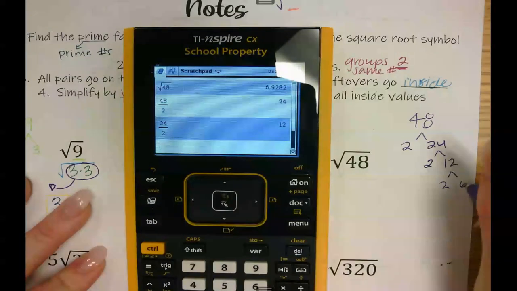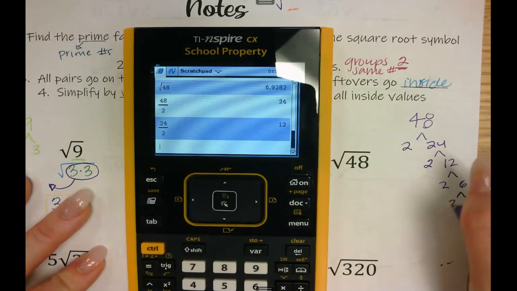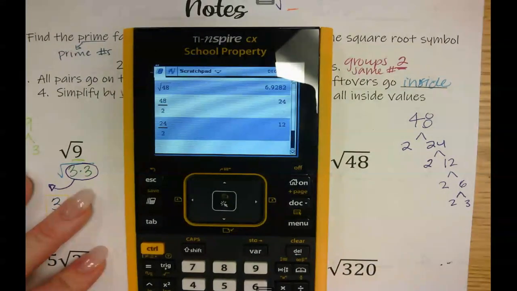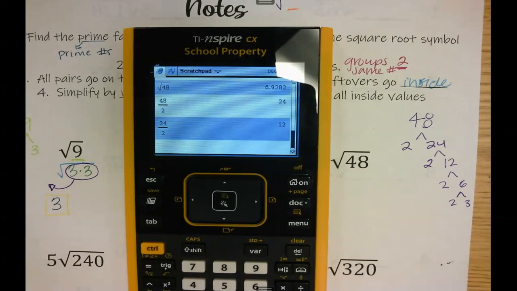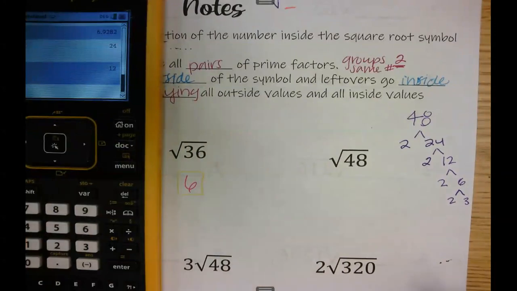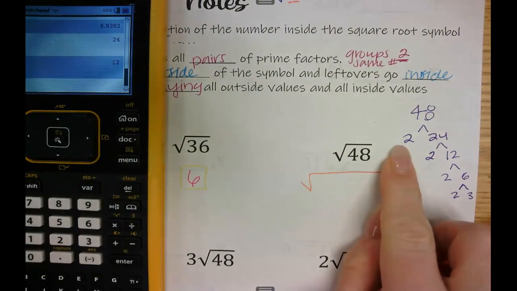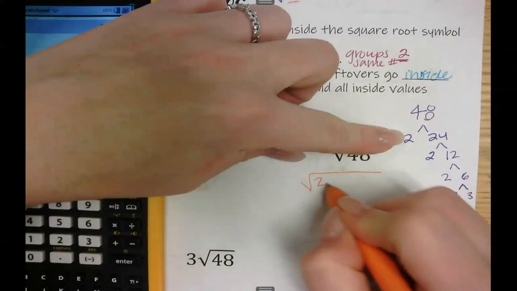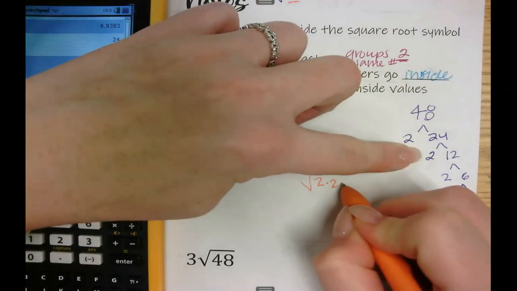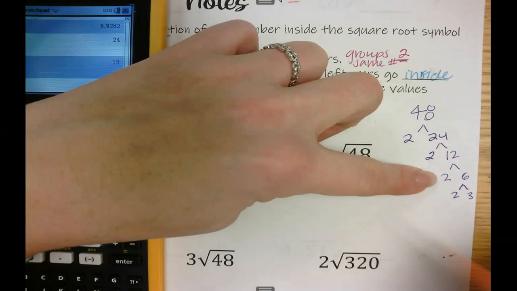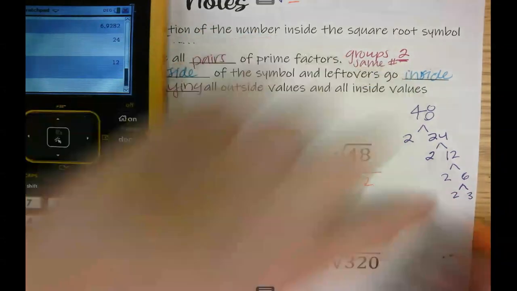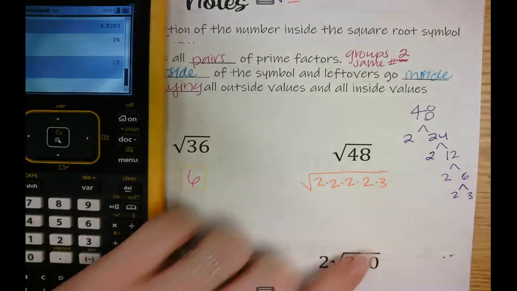That's 2 and 6, and 2 and 3. And 2 and 3 are my prime factors. So underneath my house here, I've got 2 times 2 times 2 times 2 times 3.